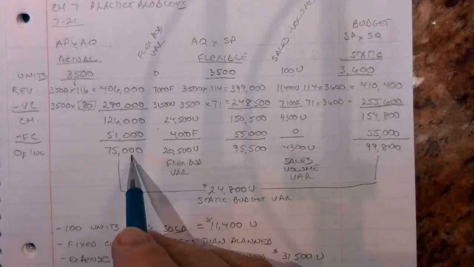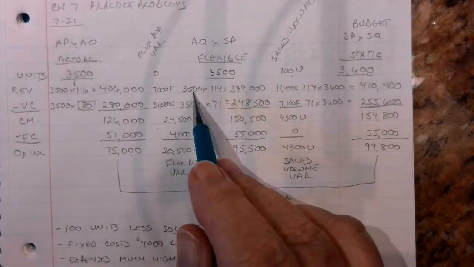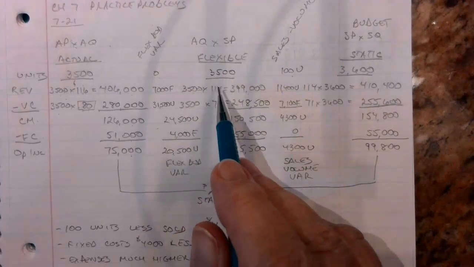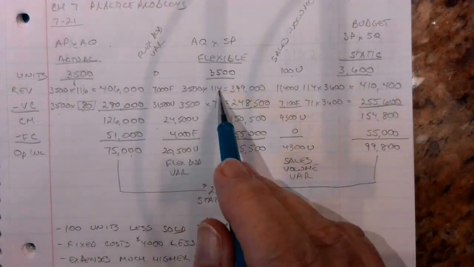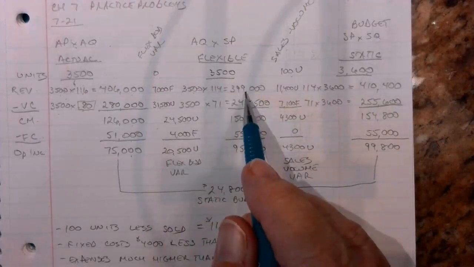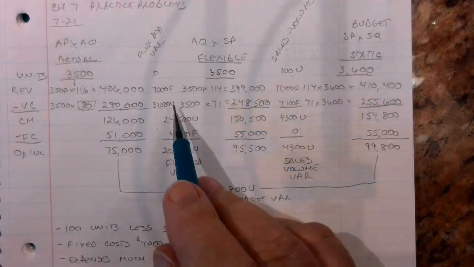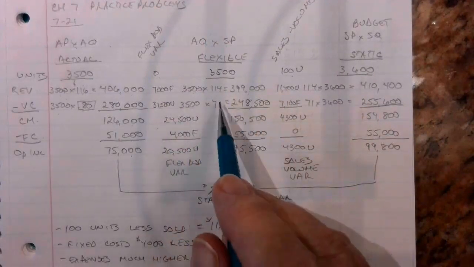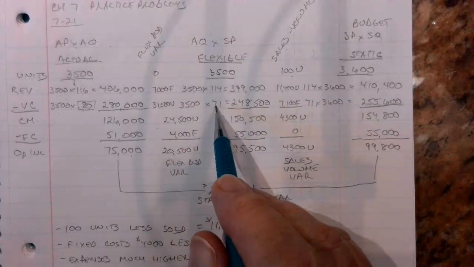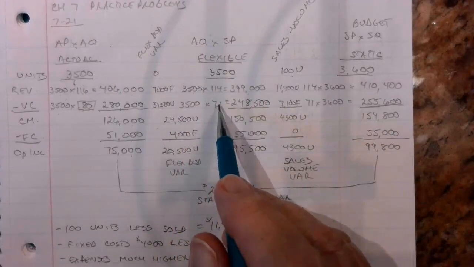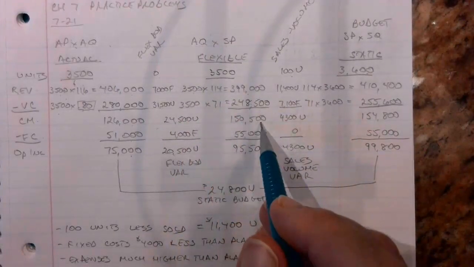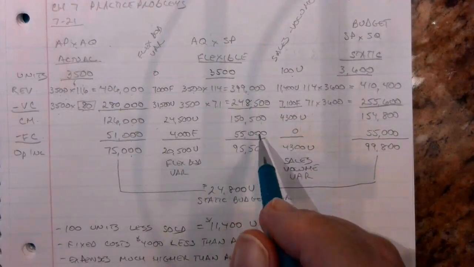Okay, then for the flexible we would use the actual quantity 3,500 times the standard price 114. So 399,000 would have been my flexible revenue budget. Okay. 3,500 times 71, 71 is my cost. 248.5 gives us a contribution margin minus the budgeted fixed costs.